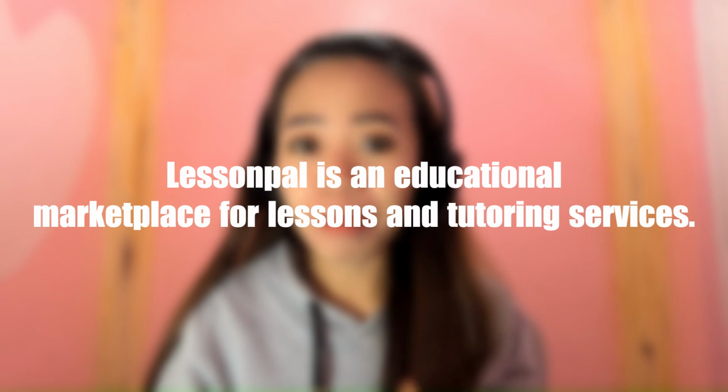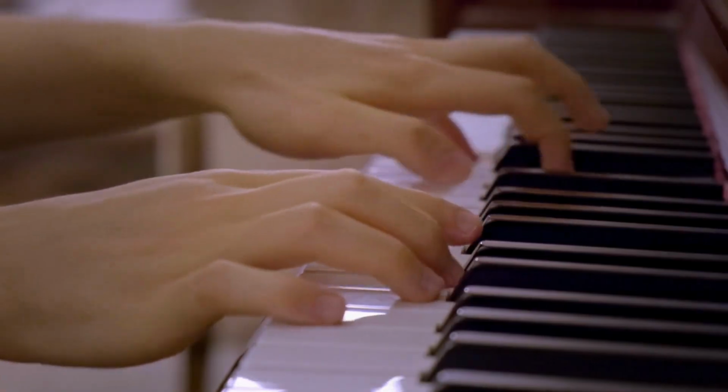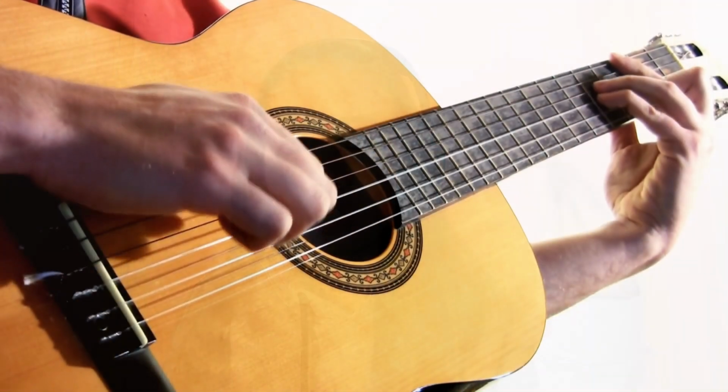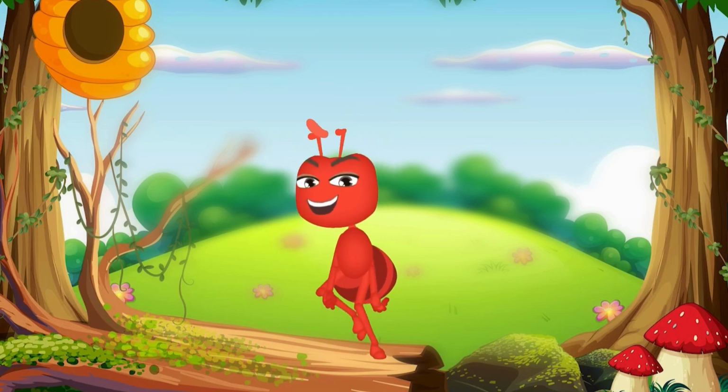Lessonpal is an online platform marketplace for teachers and learners where you can teach different subjects such as math, English, Filipino, and then other language subjects like Spanish, Japanese, and Chinese, and more. There are also many students that are looking for teachers na pwedeng magturo sa kanila ng piano or other musical instruments. Meron ding guitar tutoring, meron ding mga animation. I saw a lot. Actually, there are a lot of students looking for animation tutors. So, if you have those skills, you can also apply here in Lessonpal.